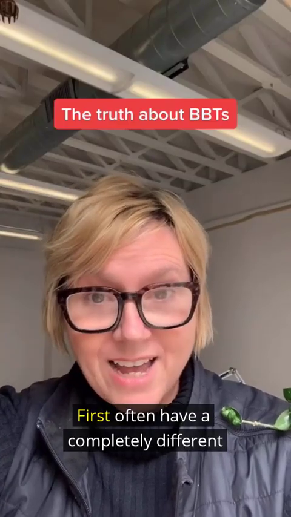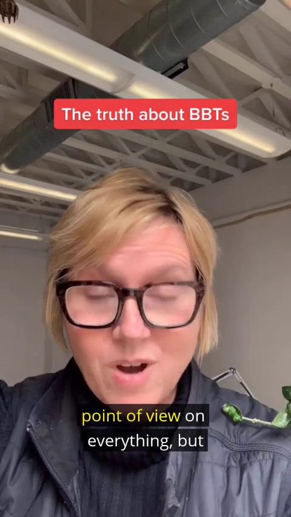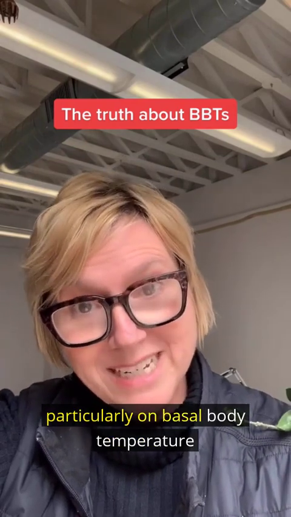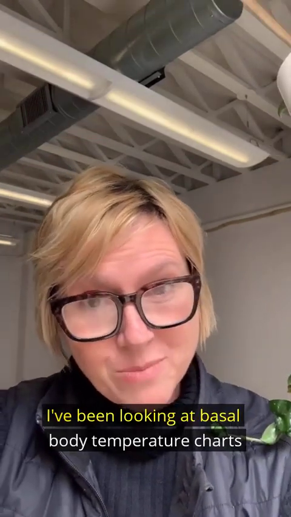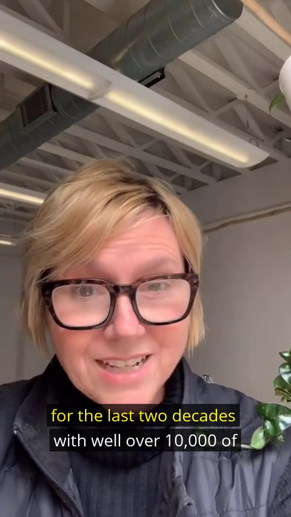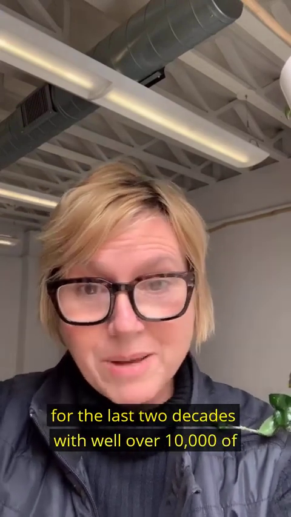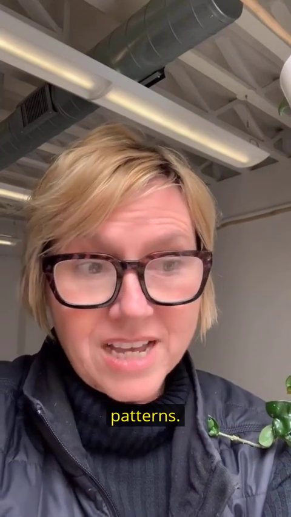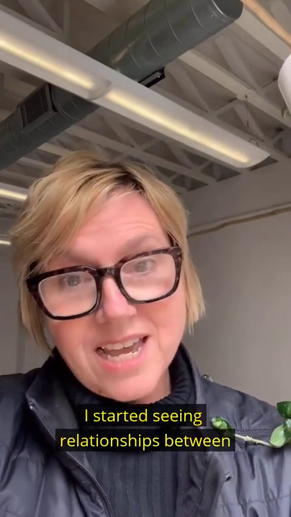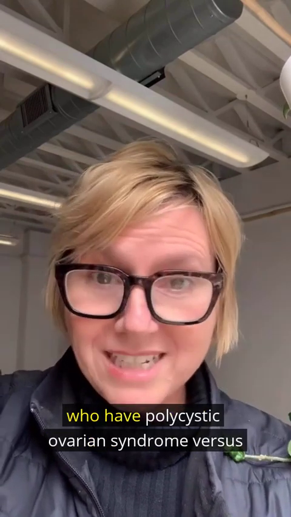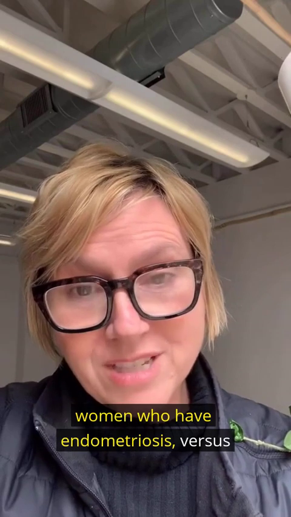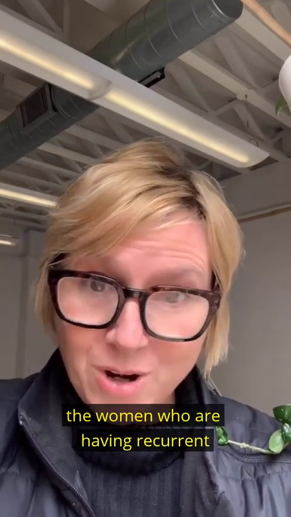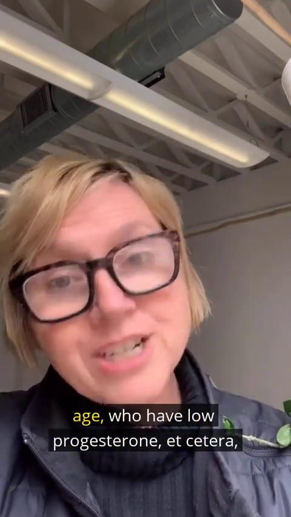Okay, first, I often have a completely different point of view on everything, but particularly on basal body temperature charting. I've been looking at basal body temperature charts for the last 2 decades with well over 10,000 of my patients. I started to see an enormous amount of patterns. I started seeing relationships between the basal body temperatures of women who have polycystic ovarian syndrome versus the basal body temperatures of the women who have endometriosis versus the women who are having recurrent pregnancy loss, who have advanced maternal age, who have low progesterone, etc., etc., etc.